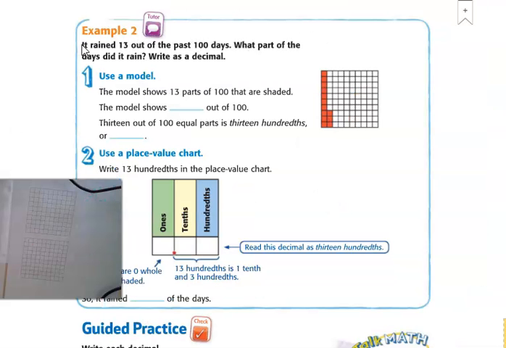Example 2: It has rained 13 out of the past 100 days. What part of the days did it rain? Write as a decimal. So they've written it here for us, 1 tenth to stand for the 10 here, and 3 boxes. So there's 13 total squares that are shaded in.